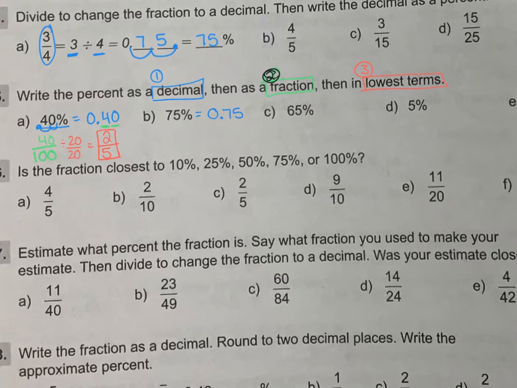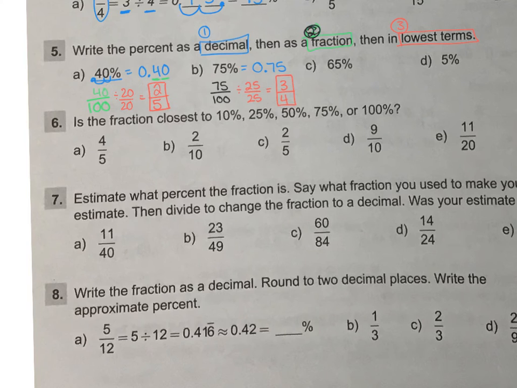To turn it into a fraction, 0.75 out of 100 would be 75 out of 100. Then I need to think of what I can divide 75 and 100 by. I could divide both of these by 25, because I can think of quarters, and that gives me 75 divided by 25 is 3, and 100 divided by 25 is 4. I can't divide 3 and 4 by anything other than 1, so we have made it to our final answer.